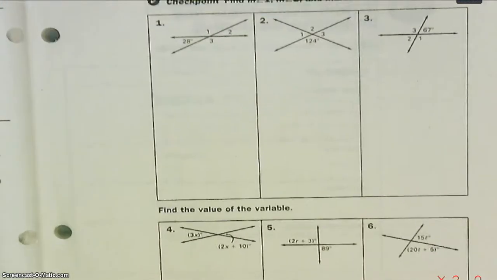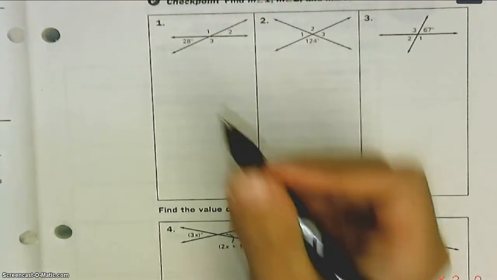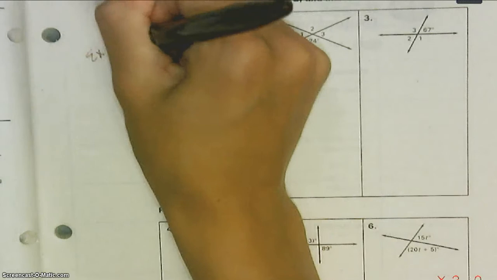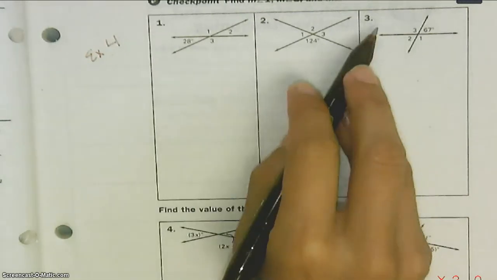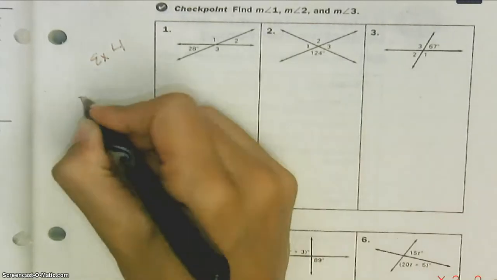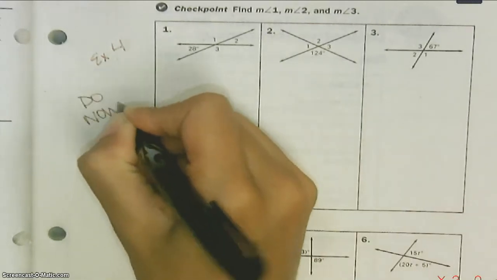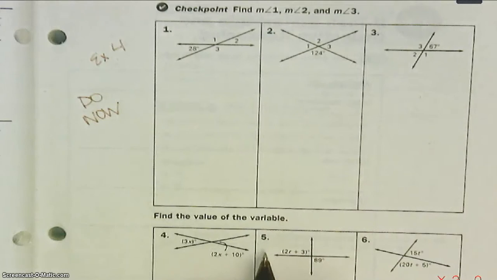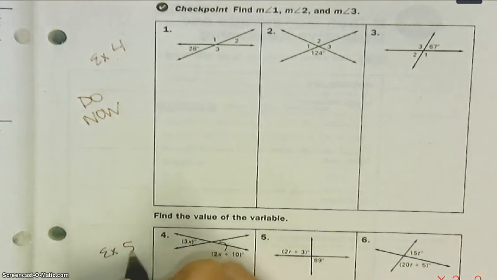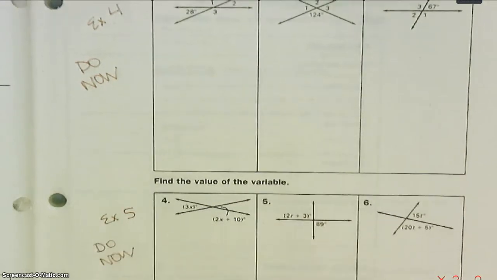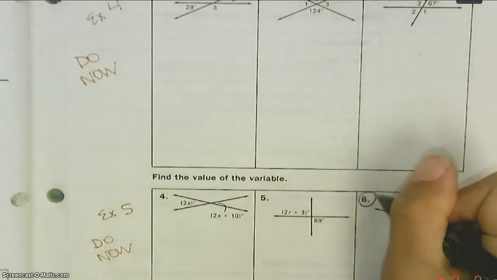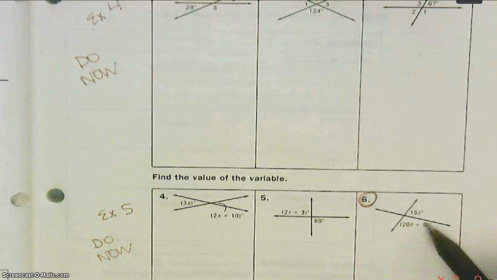The next page is a checkpoint. So this is like example 4. If you need to go look at an example, that's like example 4, all of these. And I want you to do this now. And these two are like example 5, which I want you to do now. And I want you to be careful. This one's a little bit different. Think about what these two angles are doing. Your equation is going to be a little bit different. But I want you to do all 6 of these right now.